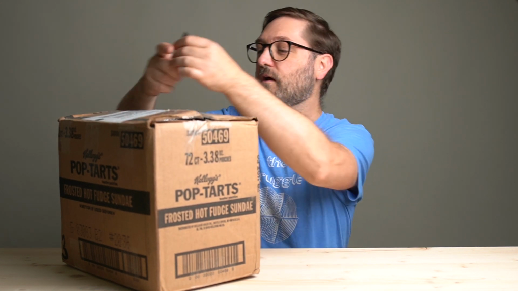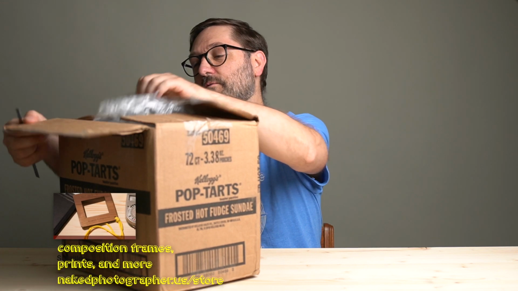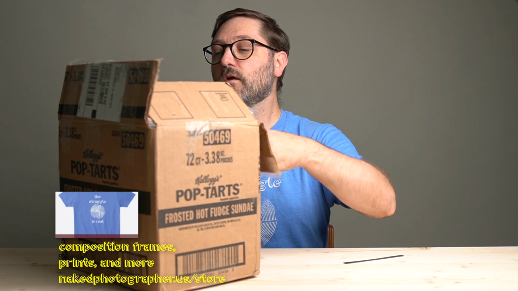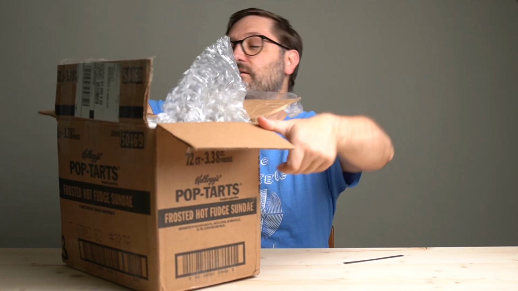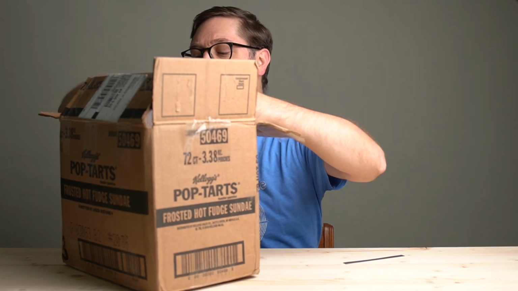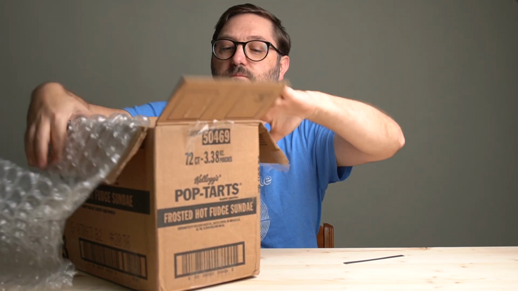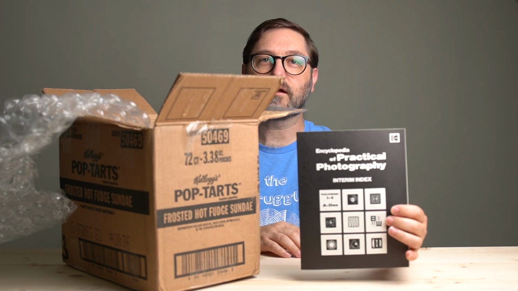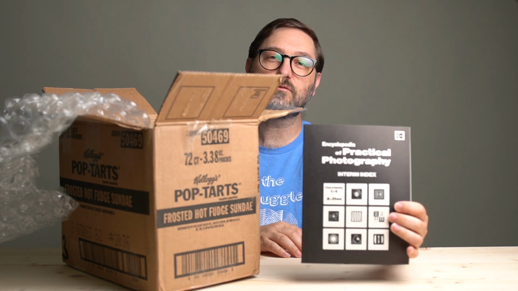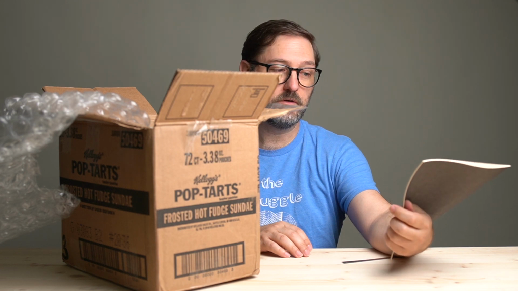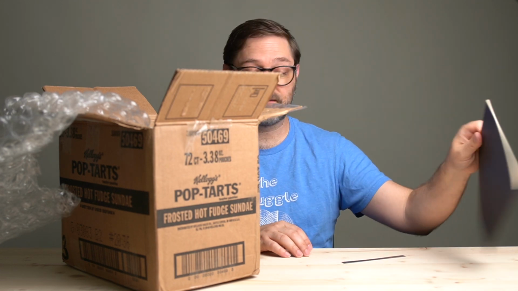And I always look at eBay for a variety of different things. And you all know my love for vintage Kodak. So what we got today is a set of the Kodak Encyclopedia of Practical Photography. And it's a 14-book volume. This is an index that goes with it.